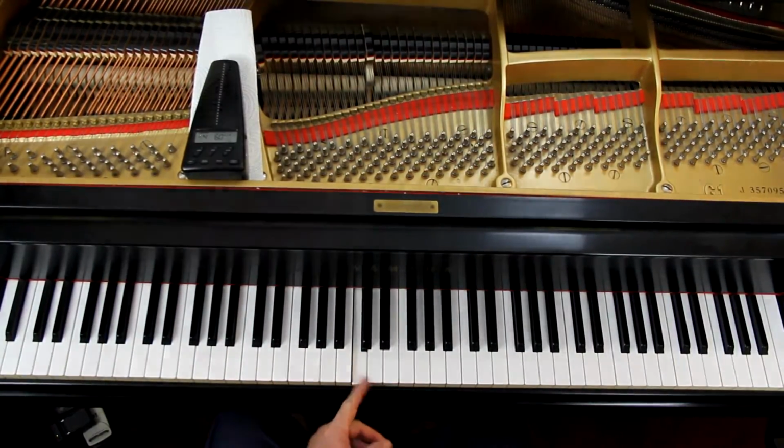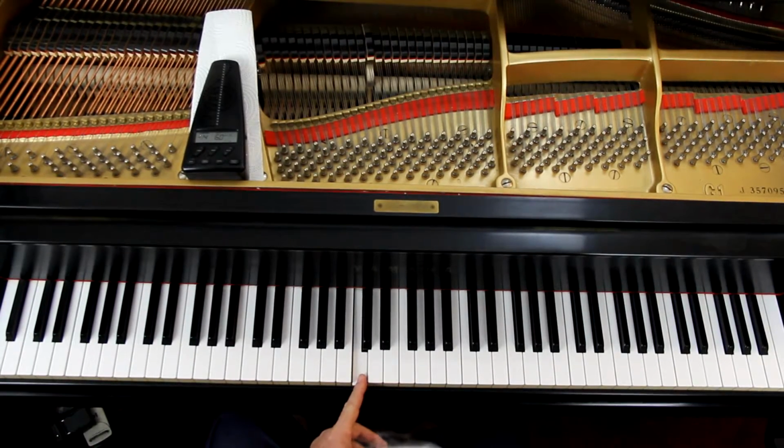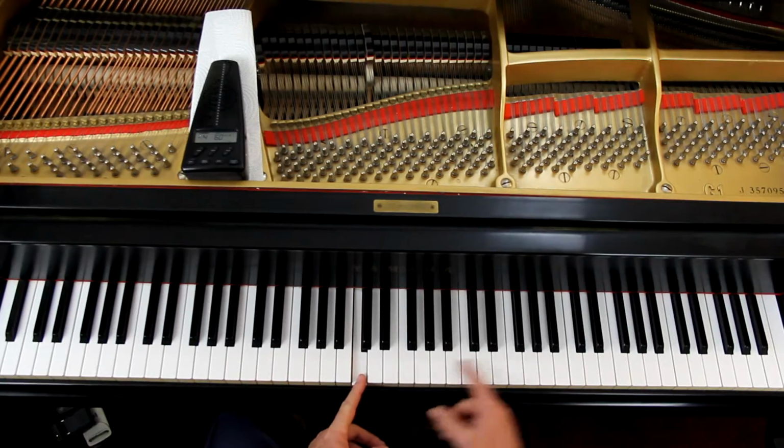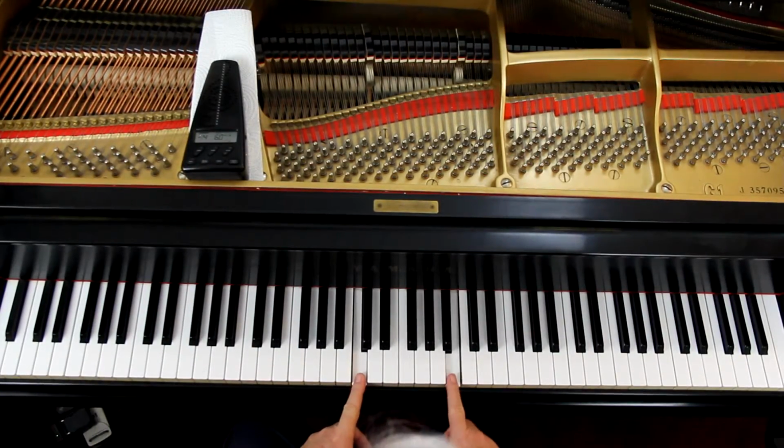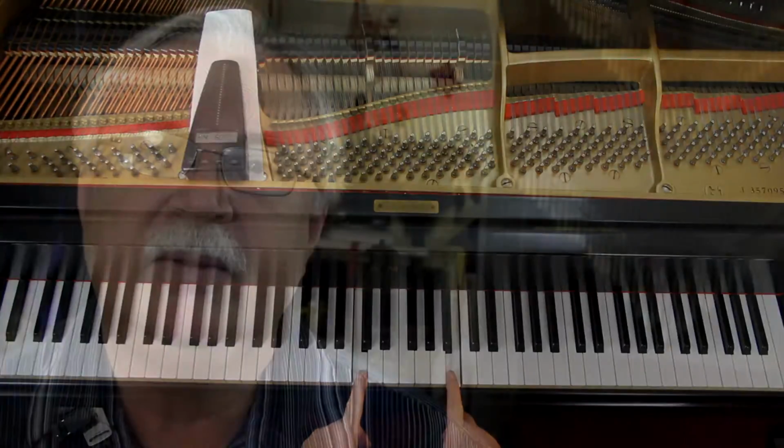An interval is the distance between any two notes. So for instance, if I have a middle C, I'm just using middle C as an example, and I have another note anywhere. Doesn't matter what note it is. For the time being, I'm sticking to the white notes, and we'll get to the black notes later. The distance between those two notes is the interval.